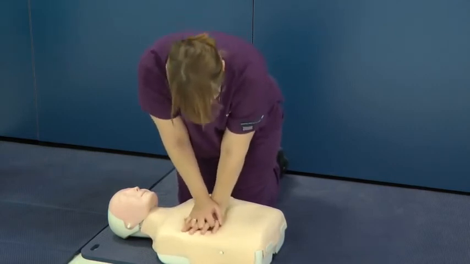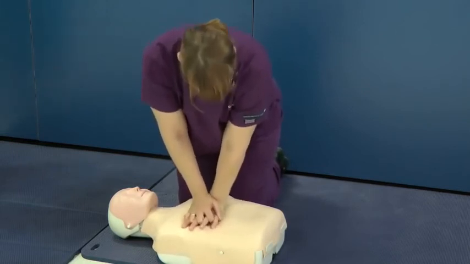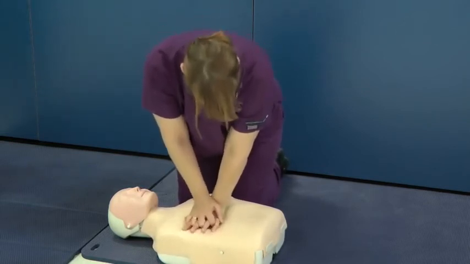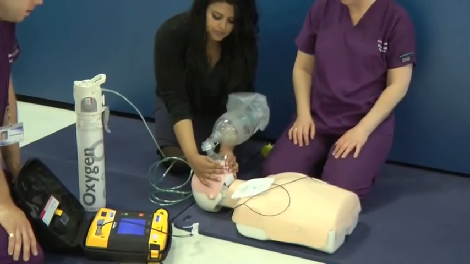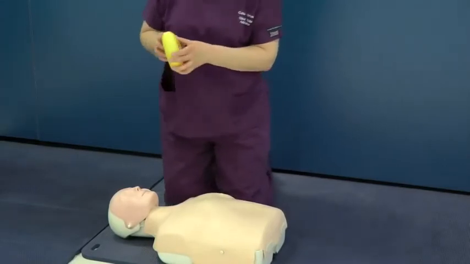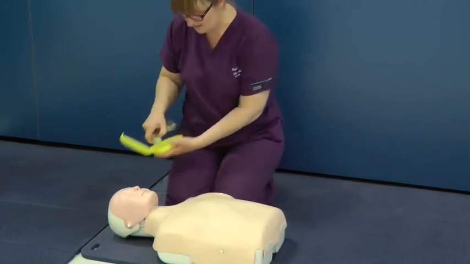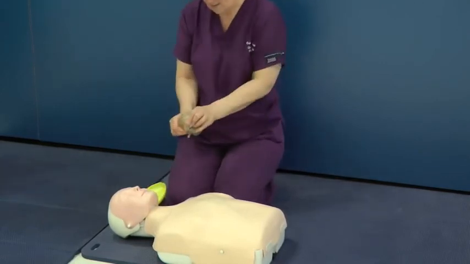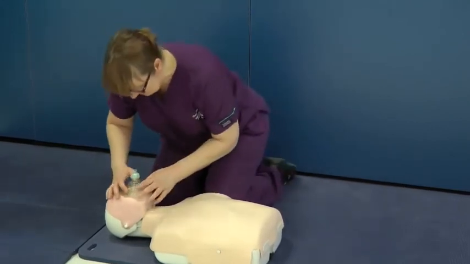Continue with chest compressions and rescue breaths until the casualty recovers, you become exhausted, or further help arrives with additional equipment and an automated external defibrillator, AED. If you are concerned about the risk of infection when performing rescue breaths, there are simple devices that act as a barrier. Other equipment includes a pocket mask or a bag valve mask device if available.